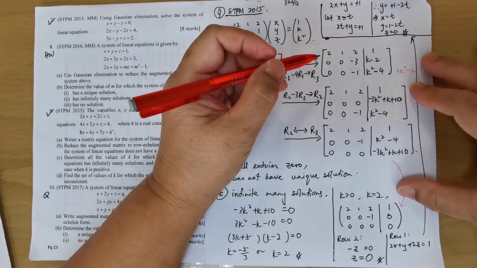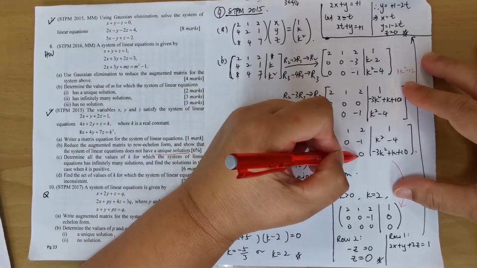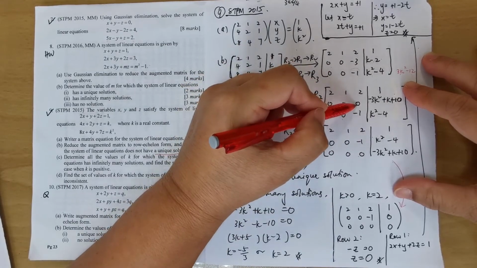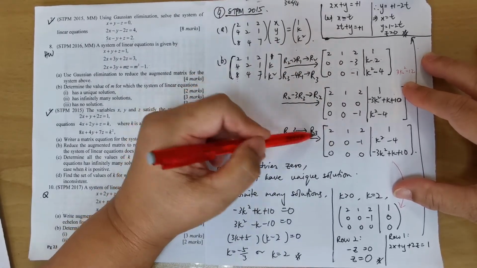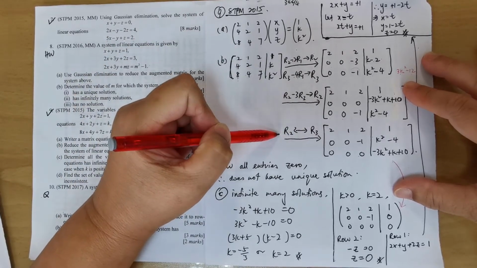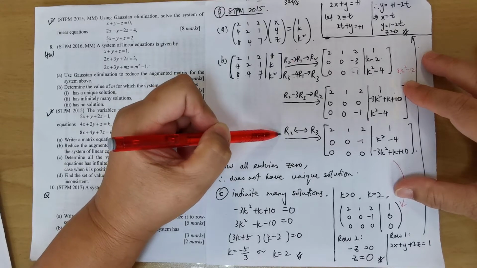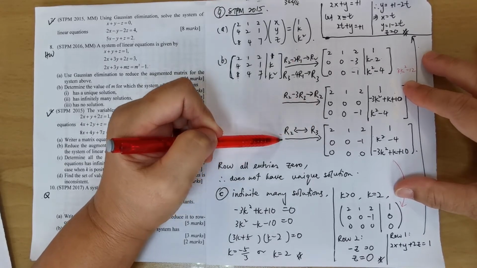Because no unit solution, F is 0. So I already have 0 here. So the next step is I just exchange row 2 and 3. This is also a row operation, an elementary row operation. We seldom use this operation, but now you can use this.